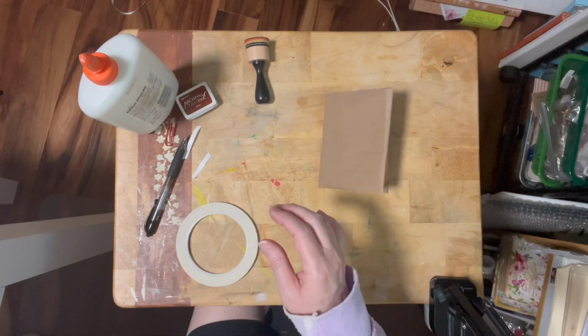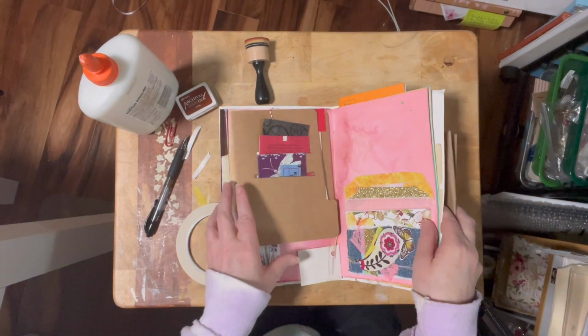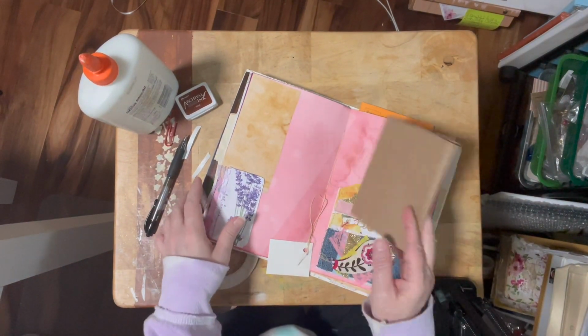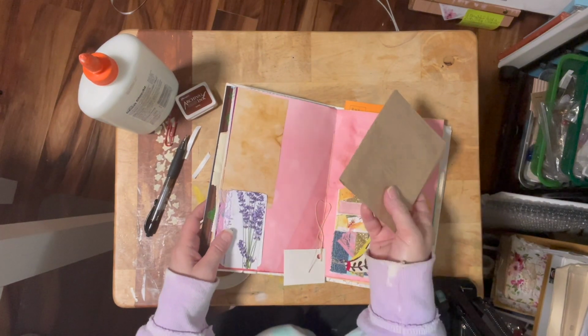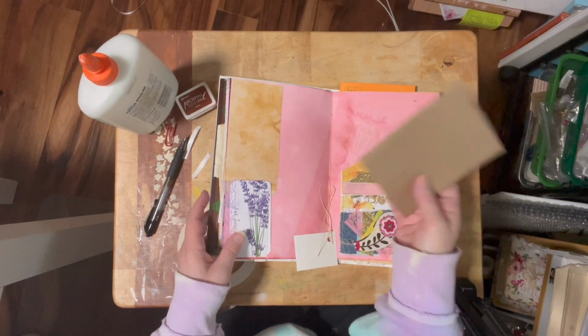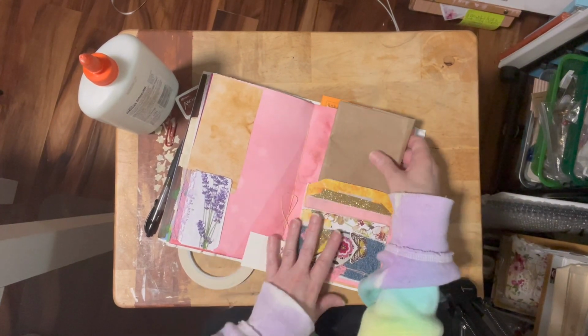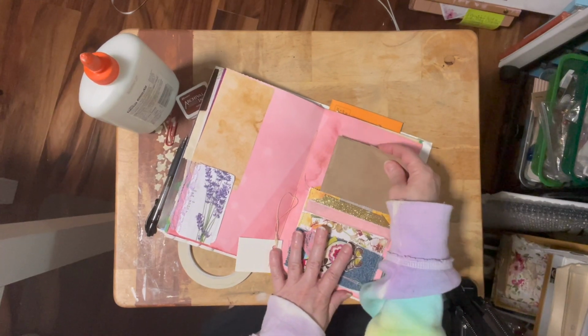And again, this one, because it opens, you could go to the center of your journal and sew it into the center if you wanted to. If you have a pocket anywhere in your journal, you could definitely stick it in a pocket in your journal.